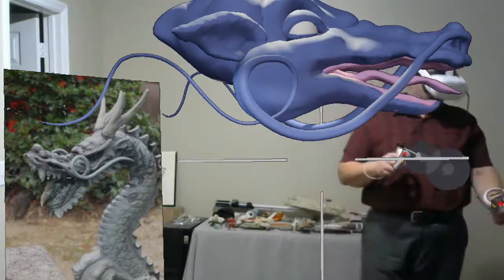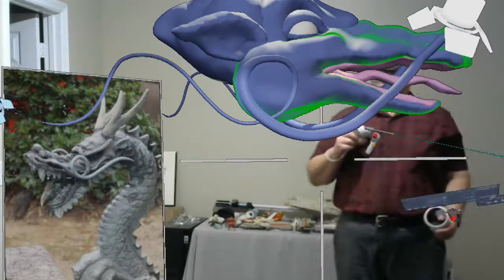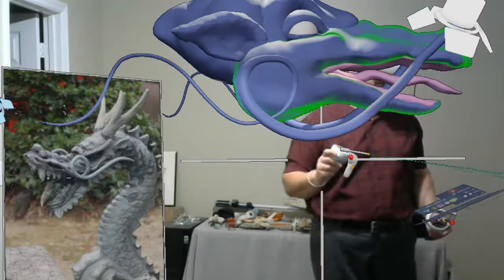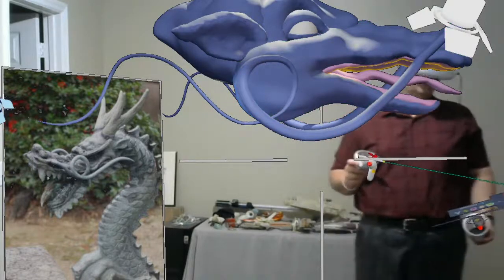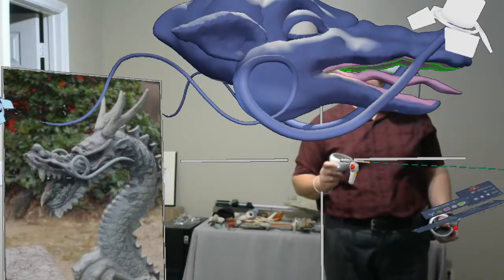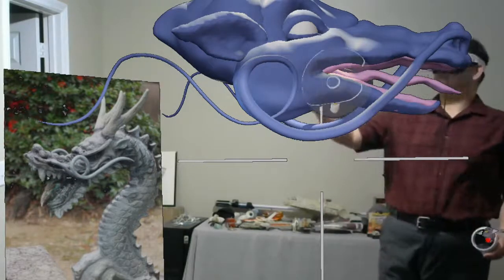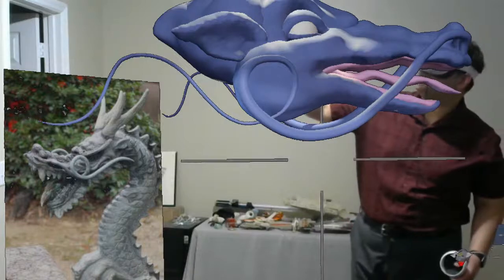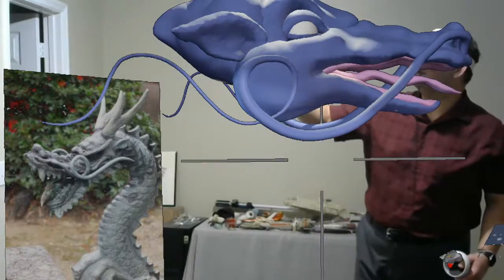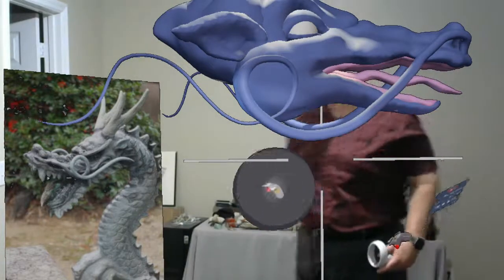Oh, I'm going to want to take both the tongue and the upper jaw area further into the head. Let's see if I can move these both at once. Doesn't look like I can. Can I see inside it?